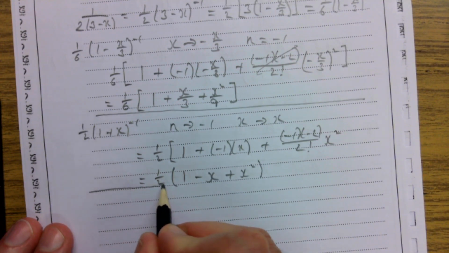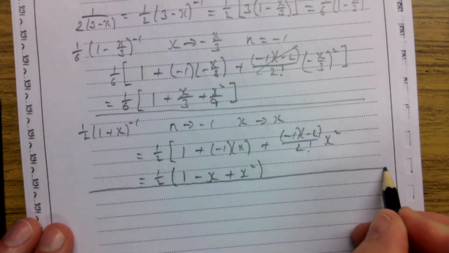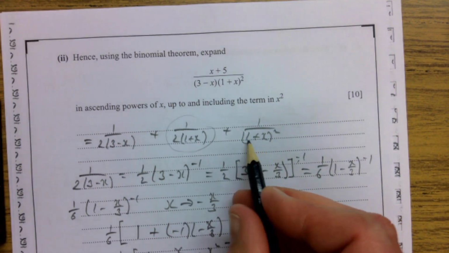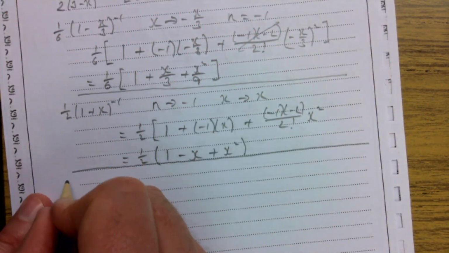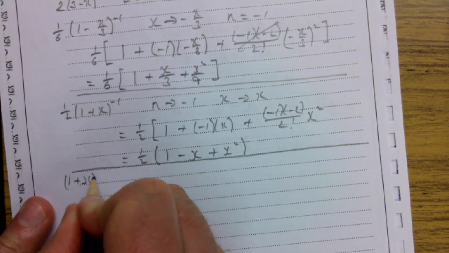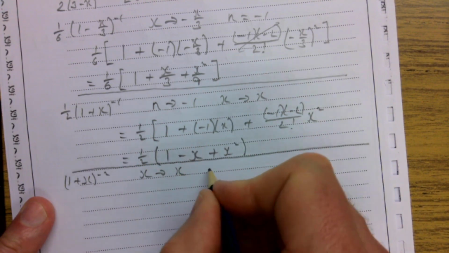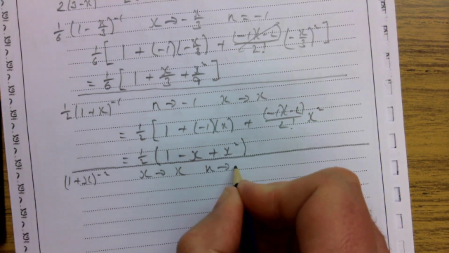The final one then is this one here. So bringing this up to the top, it's 1 plus x all to the power minus 2. Anytime I see an x, I'm exchanging it for an x. Anytime I then see an n, I exchange it then for a minus 2.